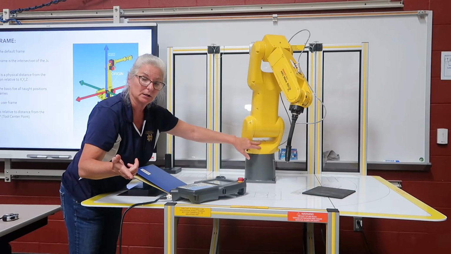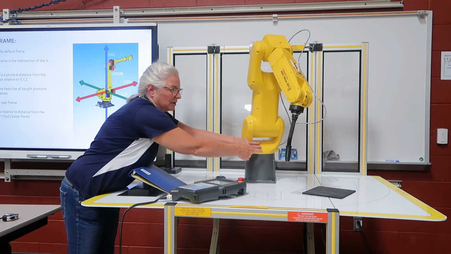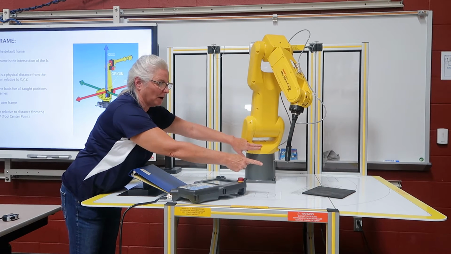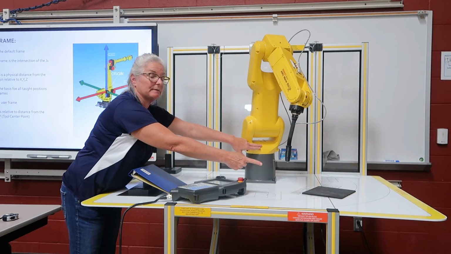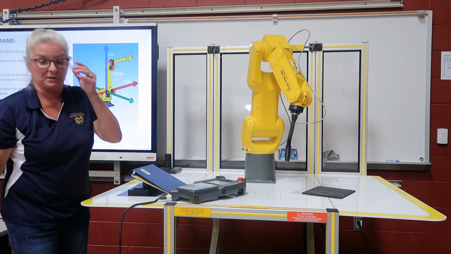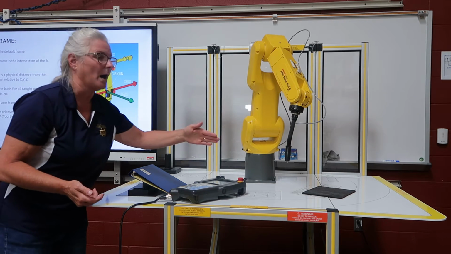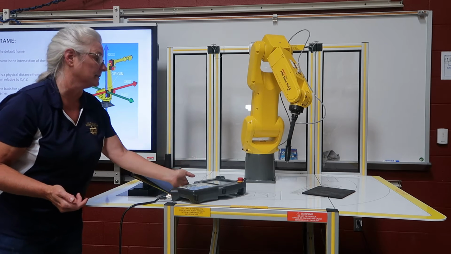Had I not taught a tool frame, it would be measured to the center of the faceplate. So X, I'm coming out this far, and this far is 470 millimeters. So you can always prove yourself, and that will always work. Same with the Y, and same with the Z directions.